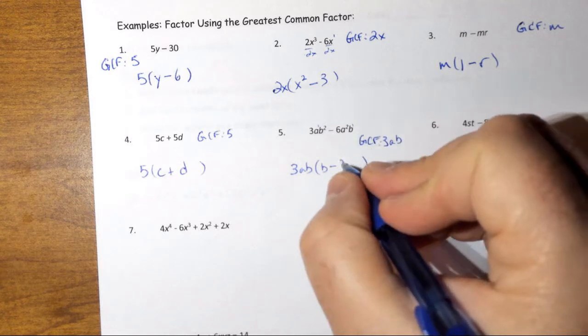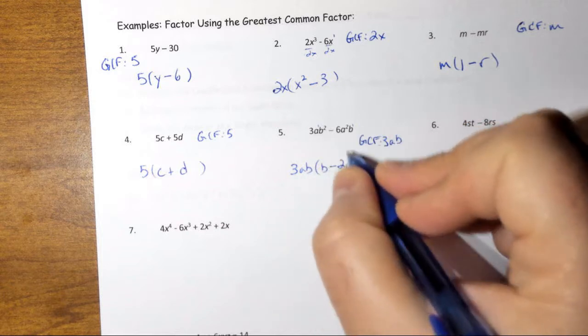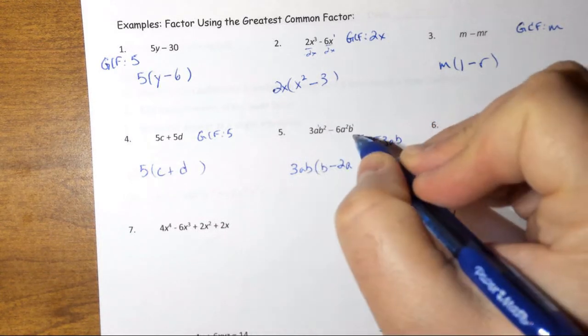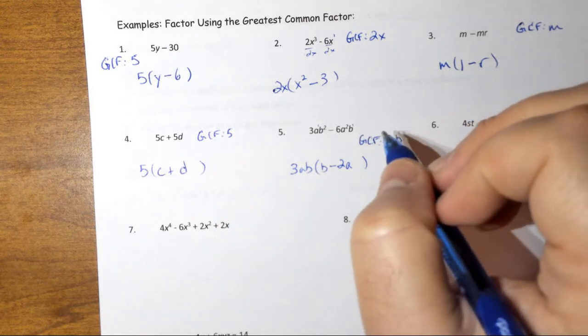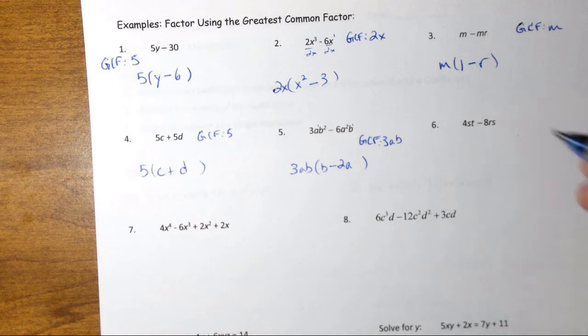3 goes into 6 2 times. A and a squared is leaving with an a, and the b's are going to drop out. So that's my answer. Drop out means when I divide this in, it's going to give me 1. Okay? That we don't need it. There's not going to be no b left over after we divide them.